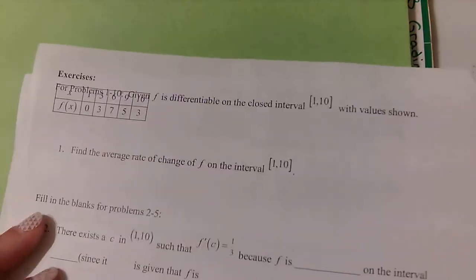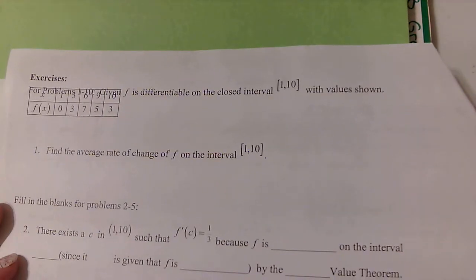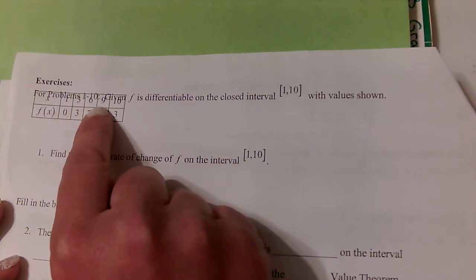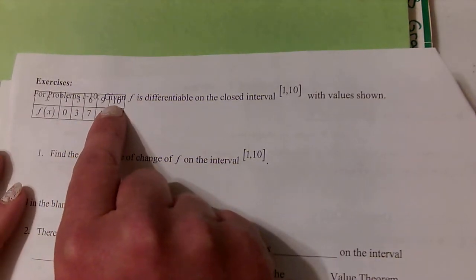So let's kind of go through some examples, and I definitely want to go through these with you because the copy didn't come out very good. So I believe that says 1, 3, 6, 9, and 10.